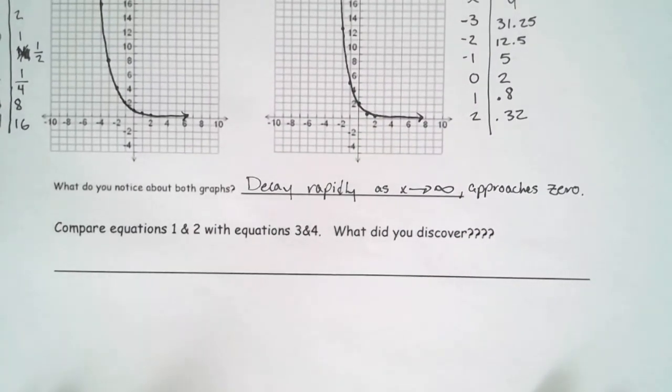So compare equations 1 and 2 with equations 1 and 3. What did you discover?